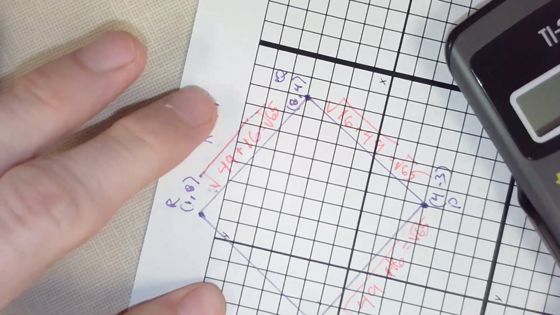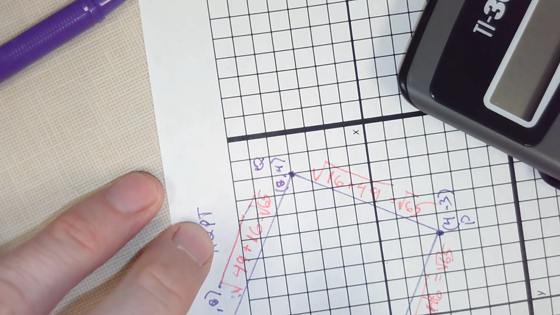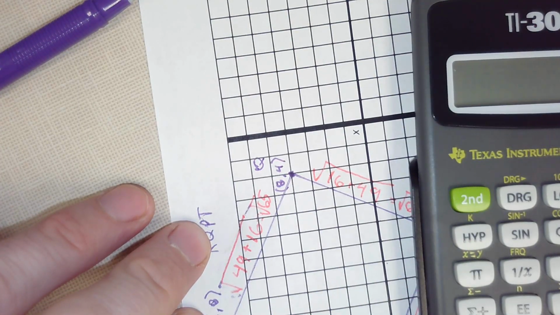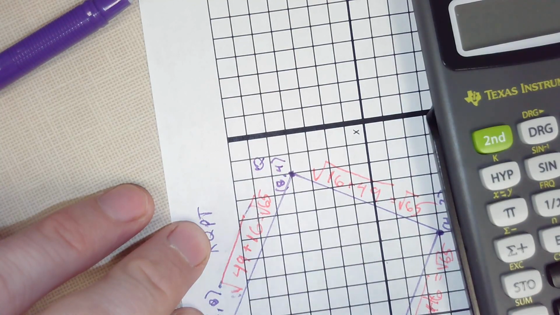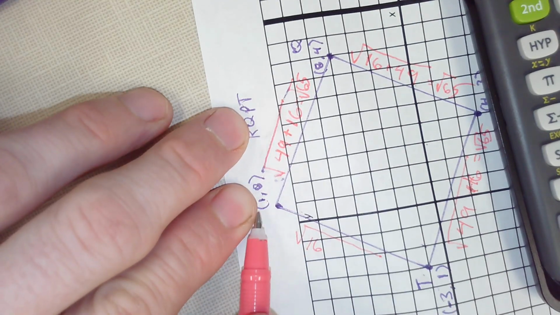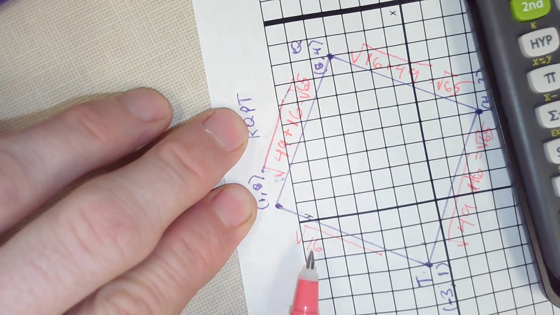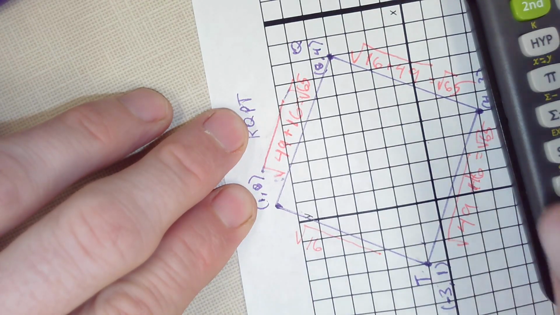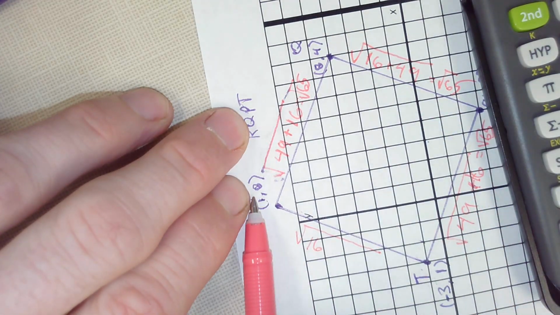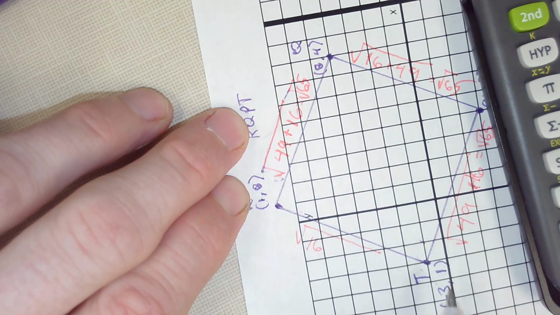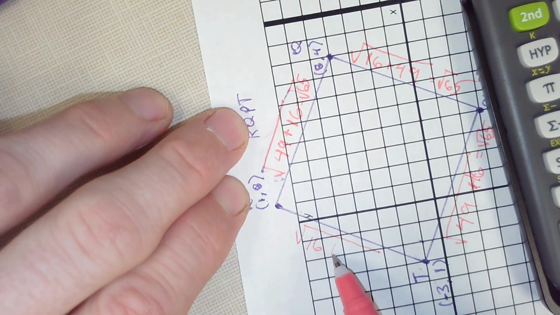What about this one? This is going to be the square root, our x value: 1 minus -3 equals 4, squared is 16. And then 8 minus 1 is 7, squared is 49.